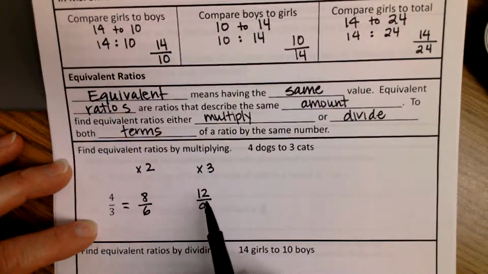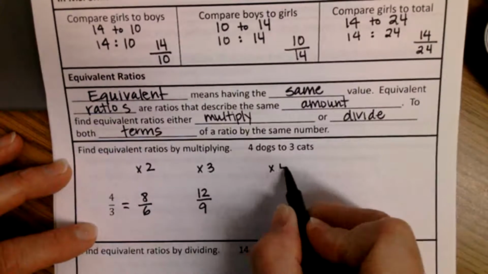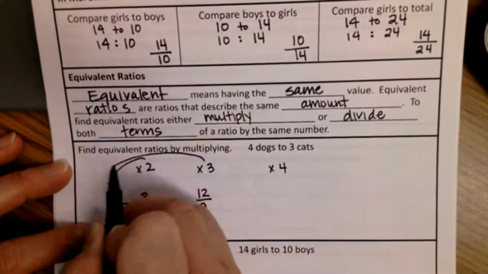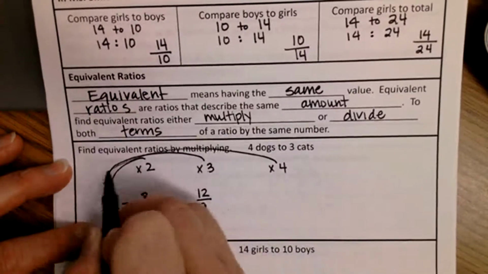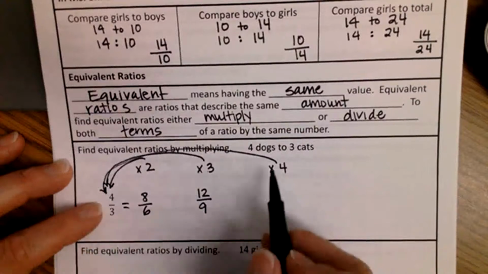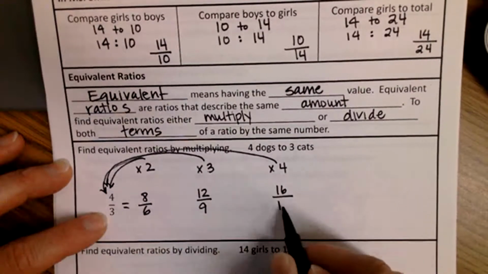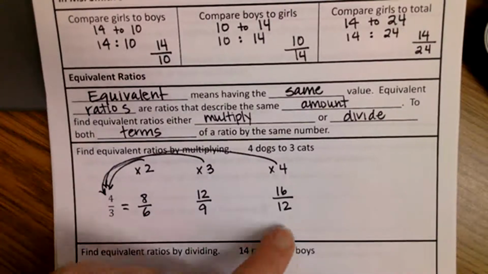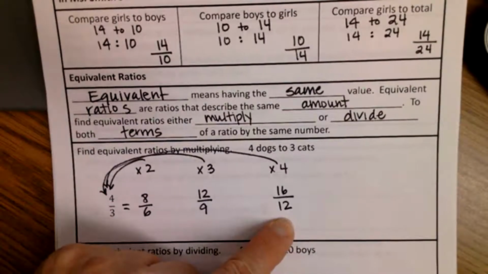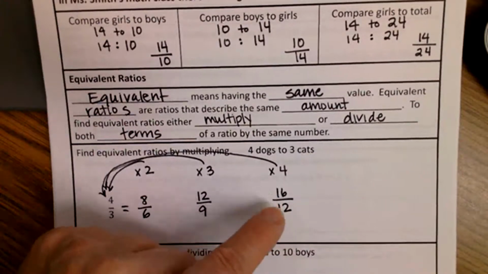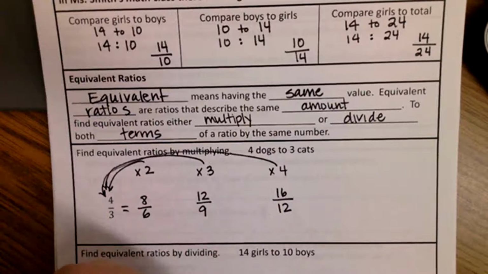We can multiply times 4, and we're always multiplying back to the original ratio. So 4 times 4 is 16. 4 times 3 is 12. That's still a ratio of 4 dogs for every 3 cats. They're equivalent ratios.